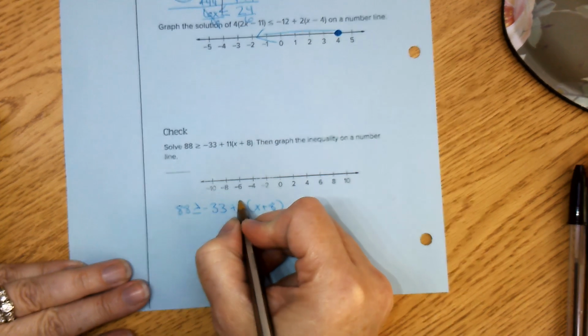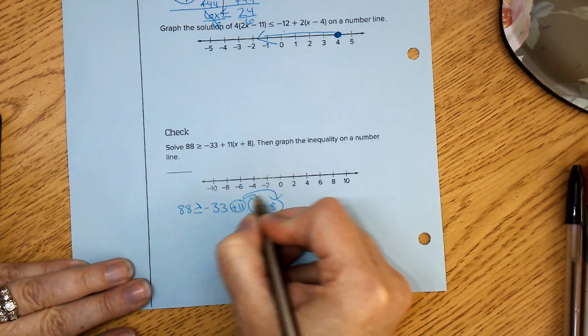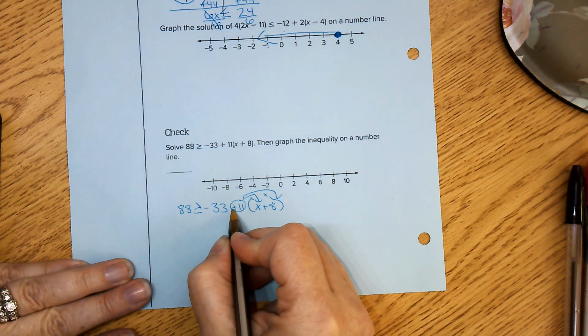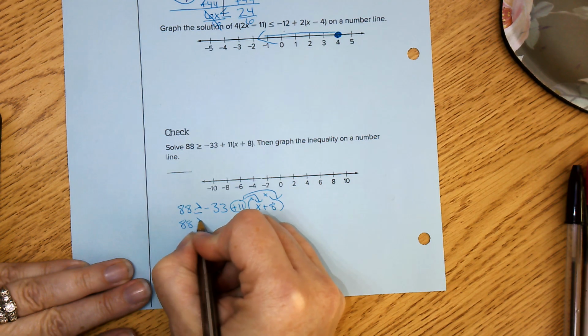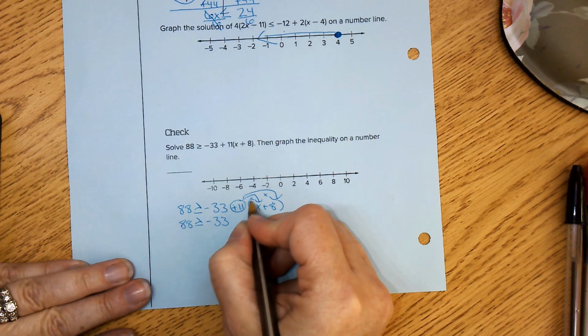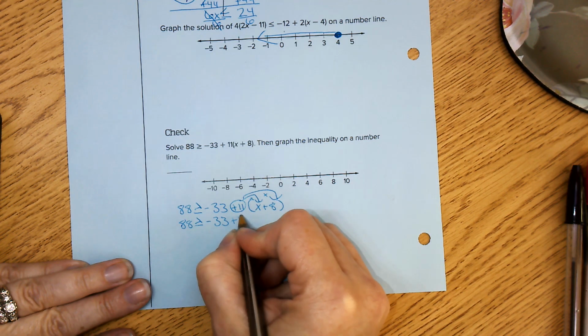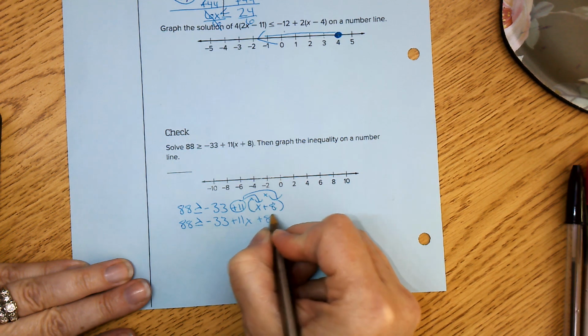I see parentheses, so I have to distribute, which means I multiply the number and sign directly in front. So I'm going to bring down the 88, our sign, our minus 33. Positive 11 times x is plus 11x. Positive 11 times 8 is plus 88.